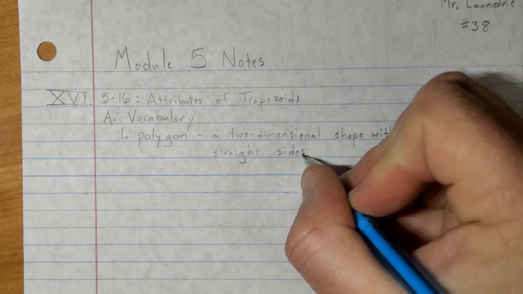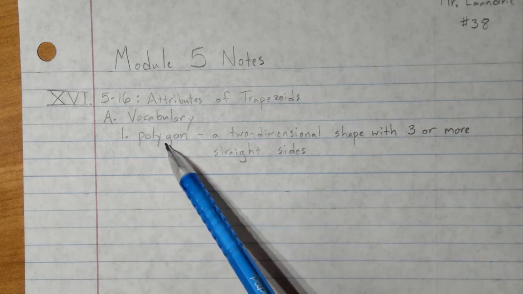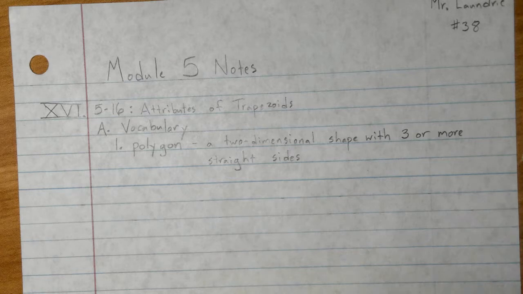So 3 or more, that means triangle would be 3, square, rectangle, pentagons, hexagons, all the way up. You start seeing the bigger ones start having that gon as part of the name.